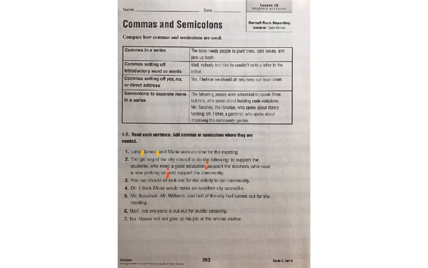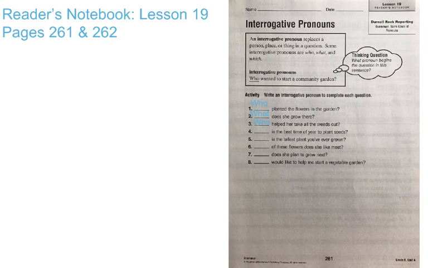And support the community. You're going to go ahead and complete 3, 4, 5, 6, and 7 on your own, just adding commas or semicolons where needed. Remember, if there are already commas in that sentence, you will be adding semicolons to separate the items in a series. Once you have finished pages 261 and 262, please take a picture of your work, attach it to your assignment, and turn it in on Teams. Thank you.